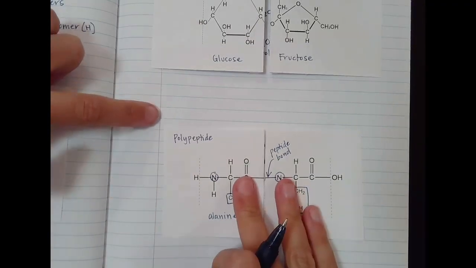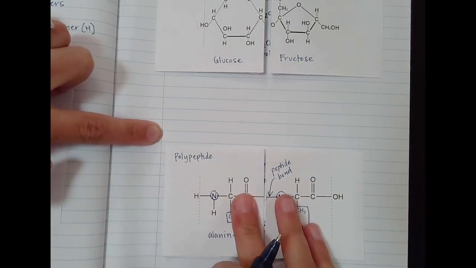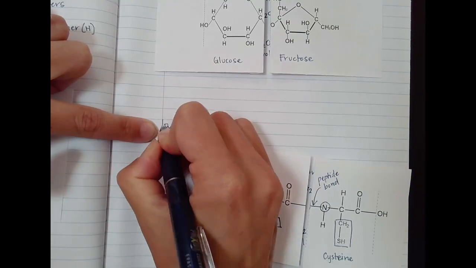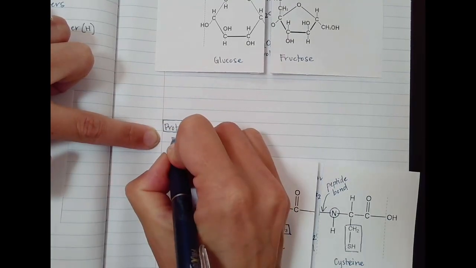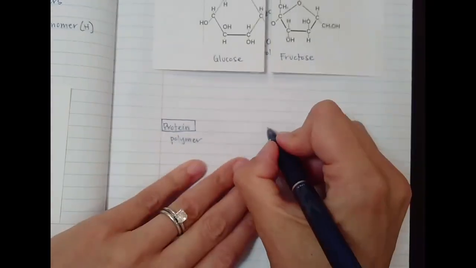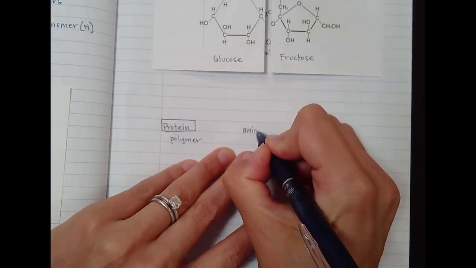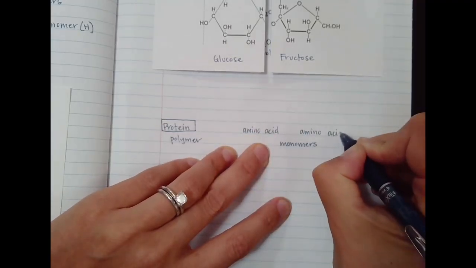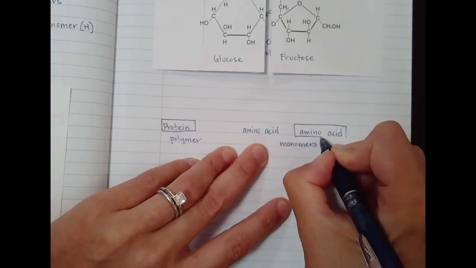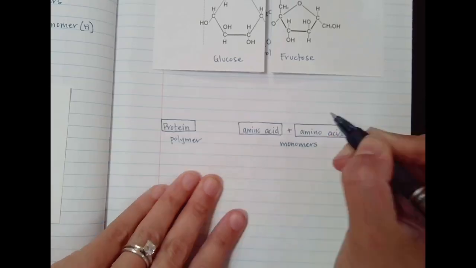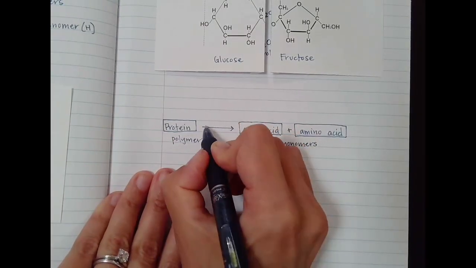Now, polypeptides, when they are folded correctly into a specific shape, become a protein. So protein is the polymer, and the monomers are amino acids. The smallest proteins have about 50 of these amino acids bonded together. The largest ones have thousands of amino acids bonded together. Please tape in.